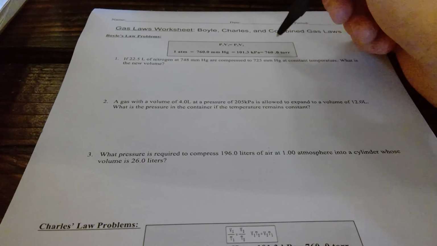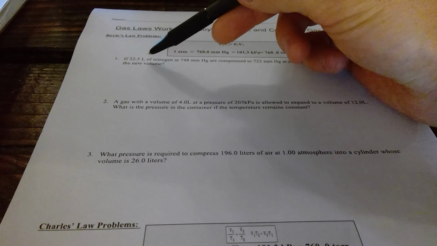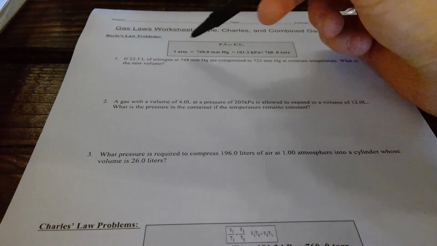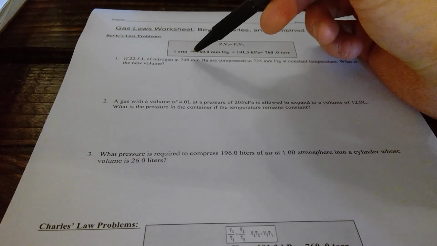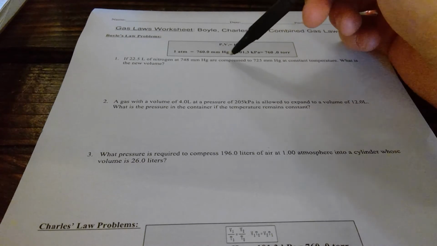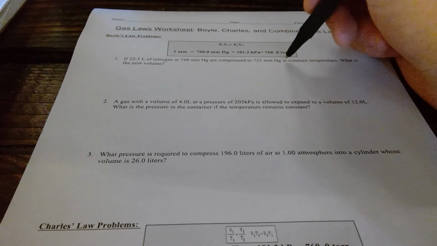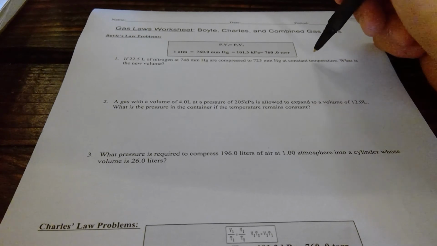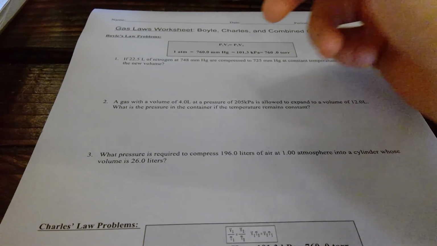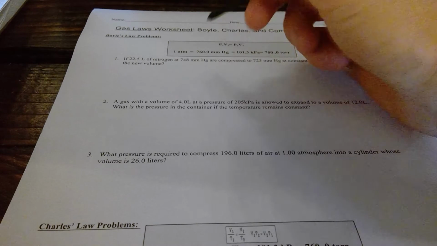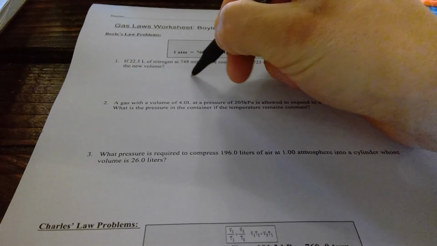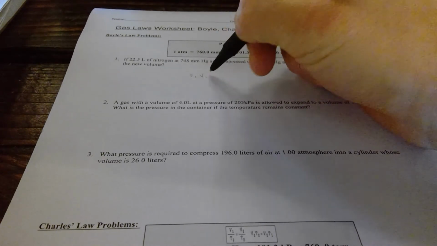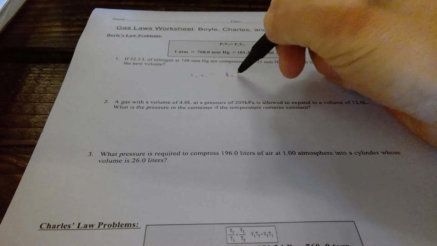So, all right, here we go. If 22.5 liters of nitrogen at 748 millimeters of mercury are compressed to 725 millimeters of mercury at a constant temperature, what is the new volume? So let's do a quick check for understanding. Let's write our formula. So we know we're dealing with pressure and volume. So P1 V1 is equal to P2 V2.